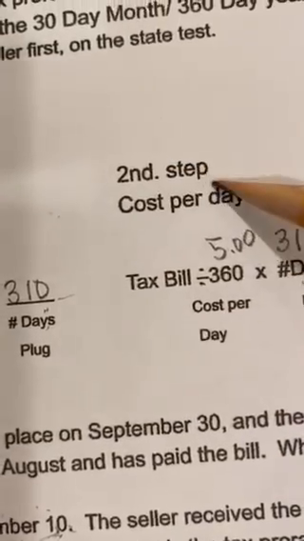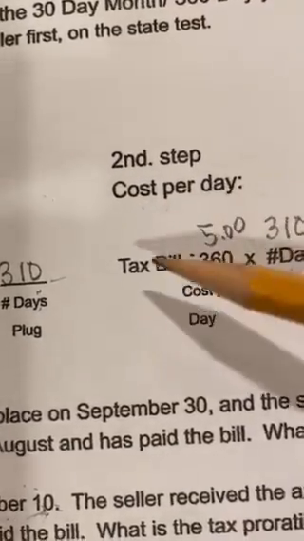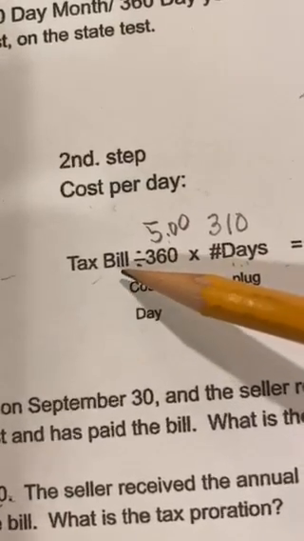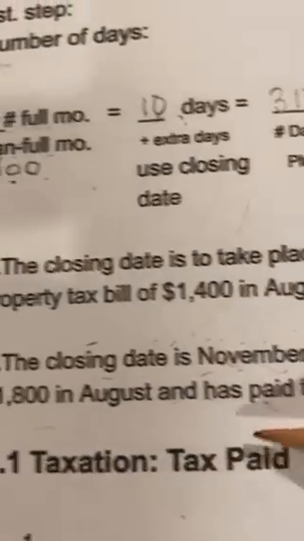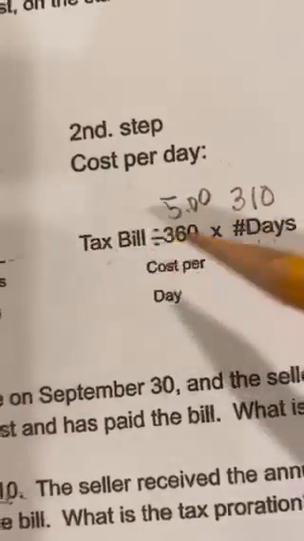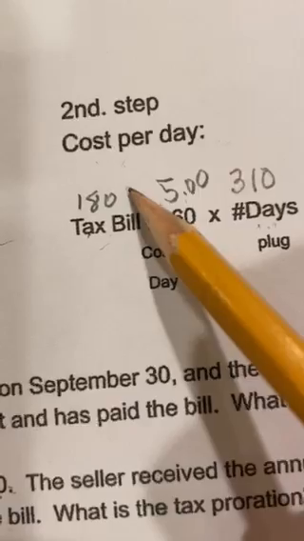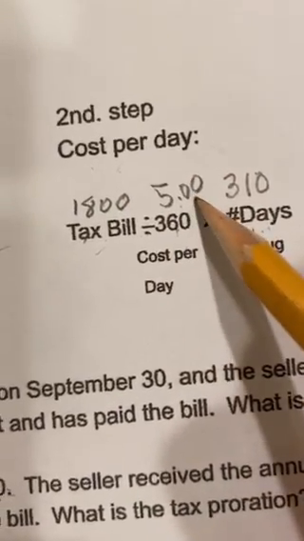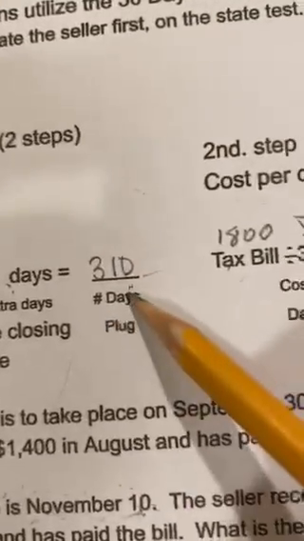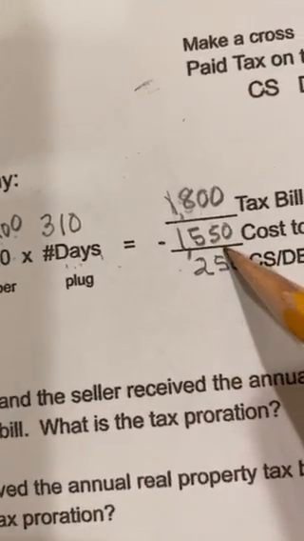Then you have your second step. You memorize and you put that down on your scrap paper also. Cost per day: tax bill divided by 360 times number of days. And if you look in your problem, you see your tax bill is 1,800. You would say 1,800 divided by 360 gives you $5 per day. So $5 times what you plug from your first part, 310, gives you 1,550.